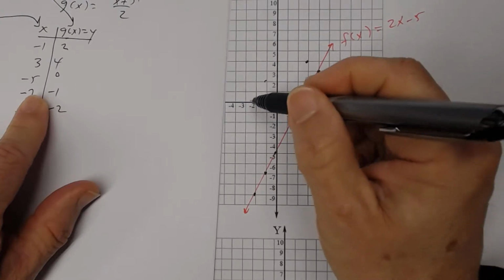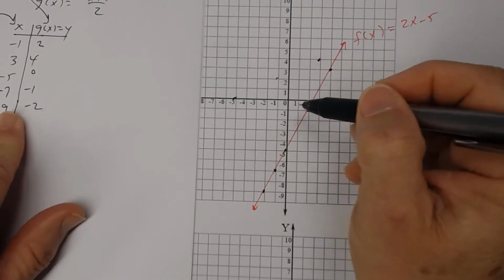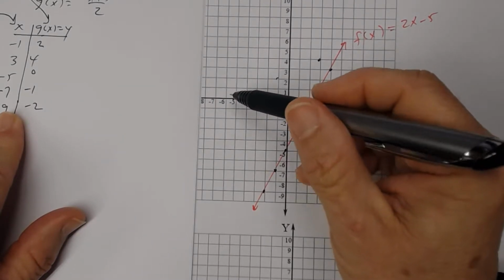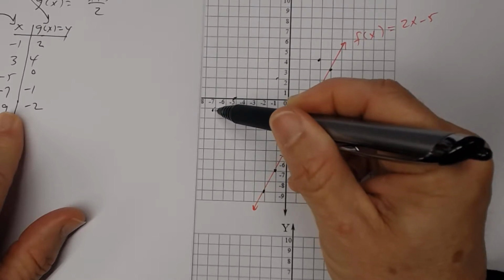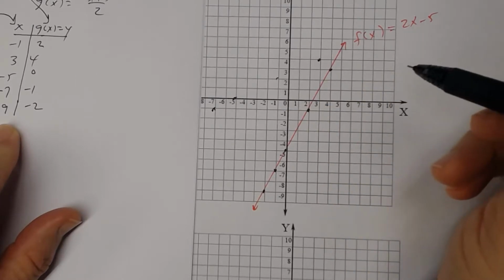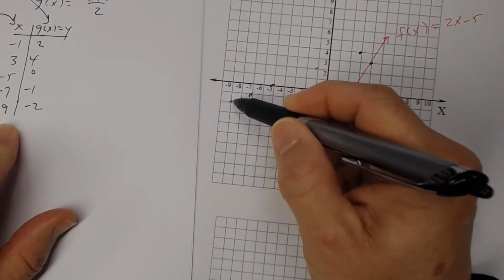Negative 5, 0 is here. Negative 7, negative 1 is right here. Negative 9, negative 2 is right here.